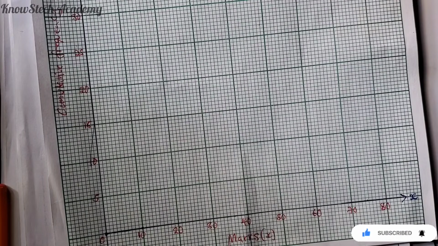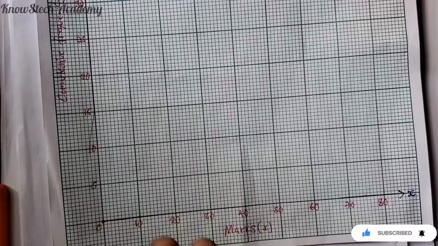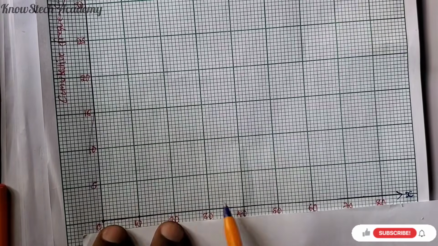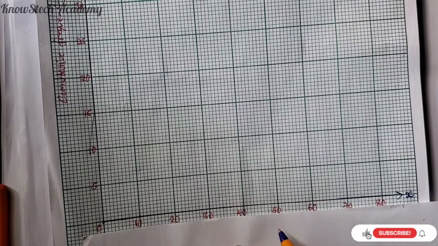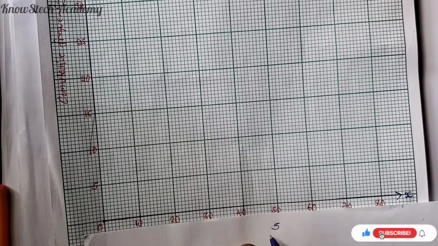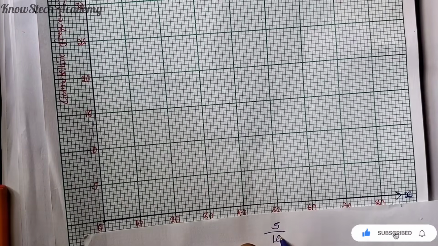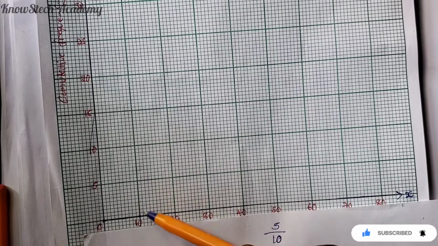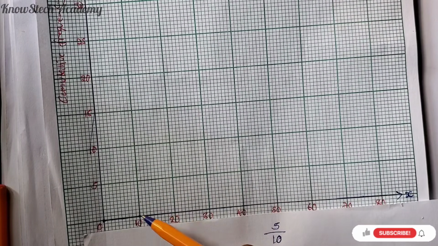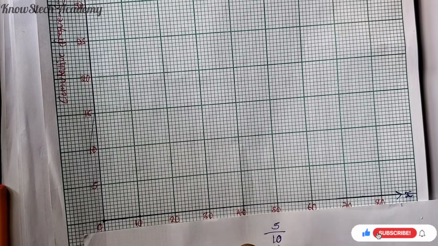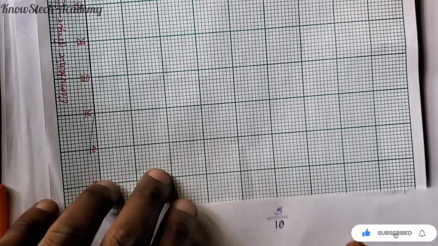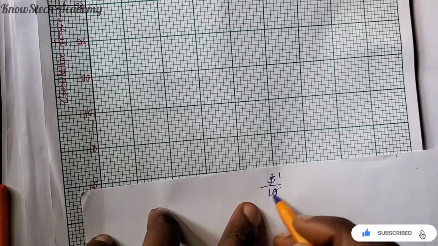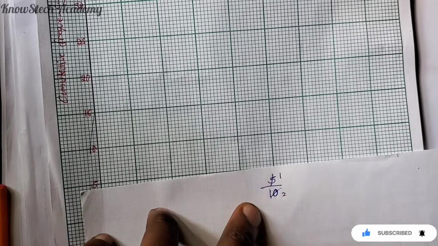Let me explain using this paper. Listen, if 10 boxes represent 5 units, then you divide the unit, which is 5, by the 10 boxes, and we're going to divide 1, 2.